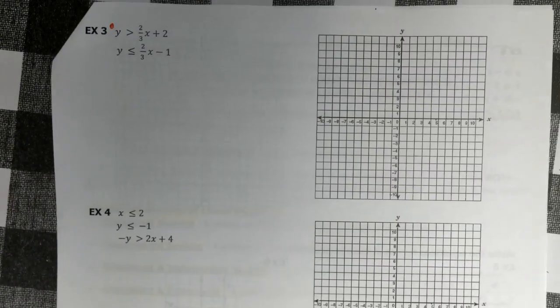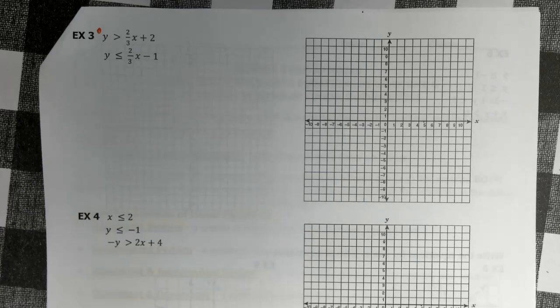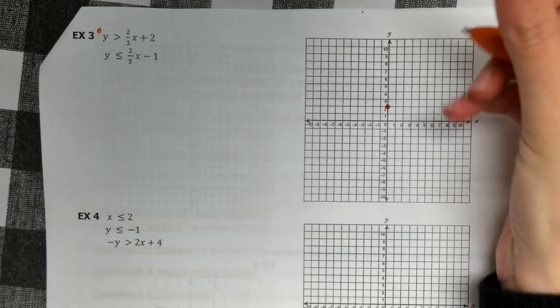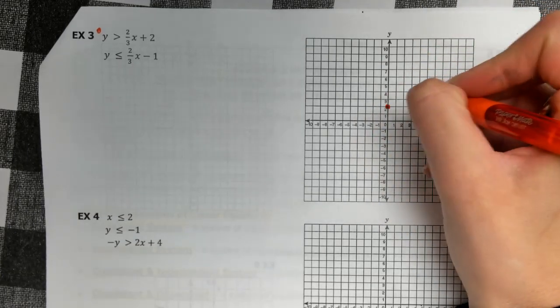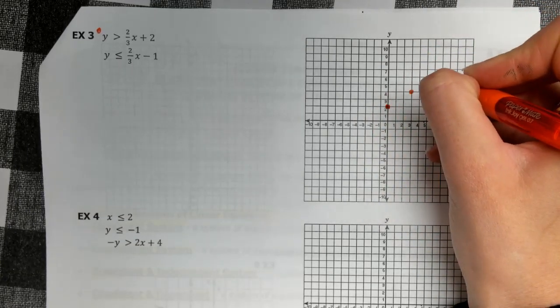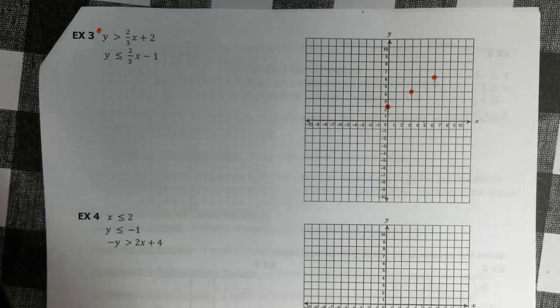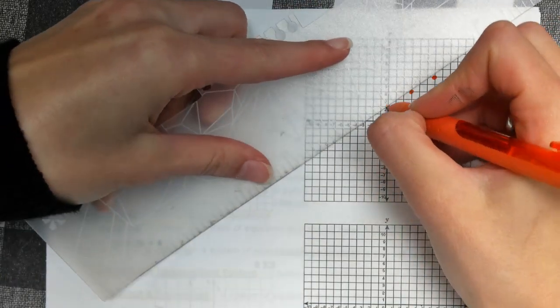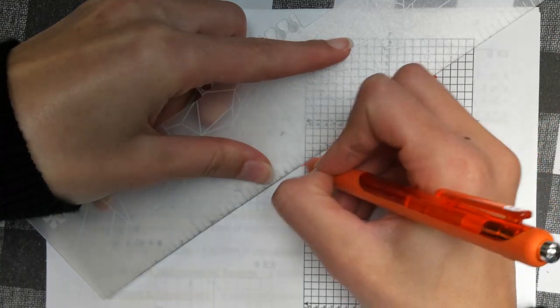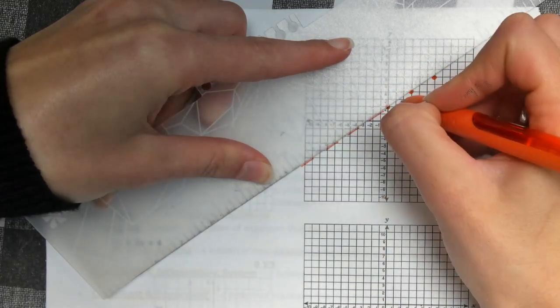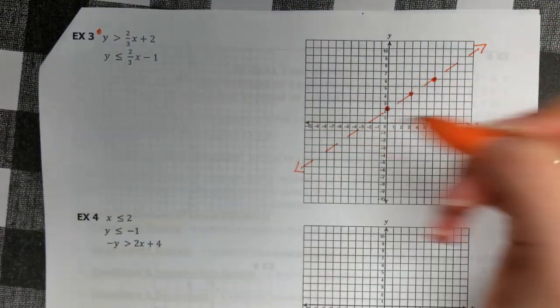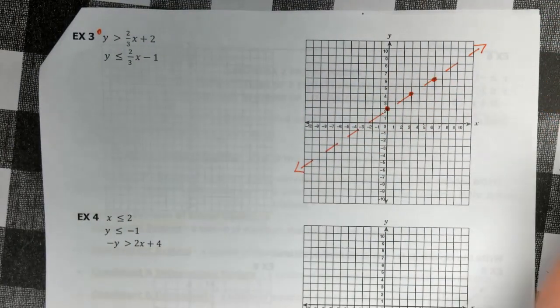So now I've got y is greater than 2/3 x plus 2. So I'm going to plot 2 on my y-axis, and I go up 2, to the right 3. Dashed or solid line? Dashed. Shaded above or below?